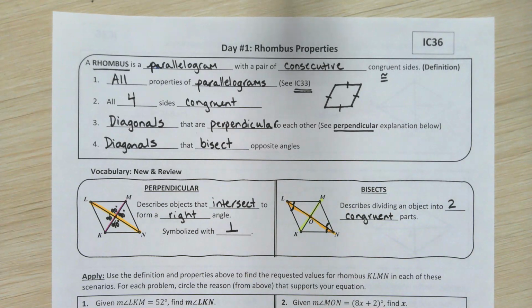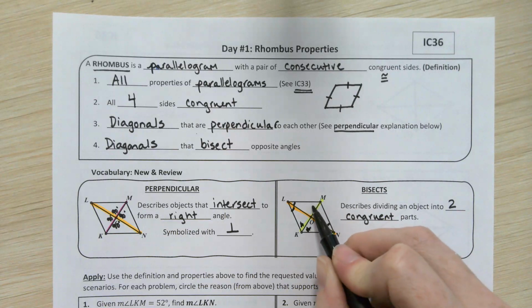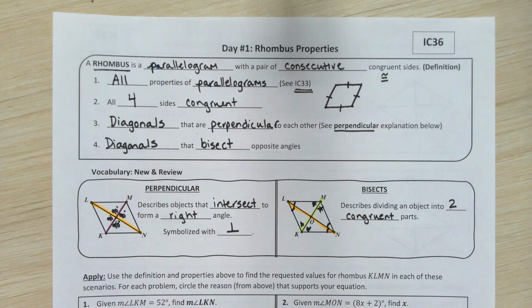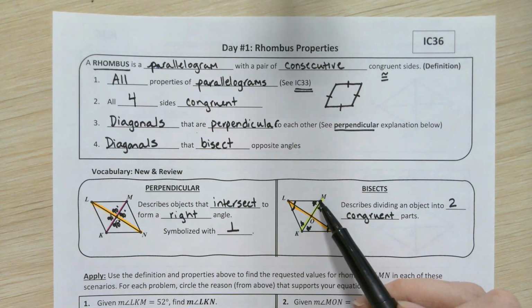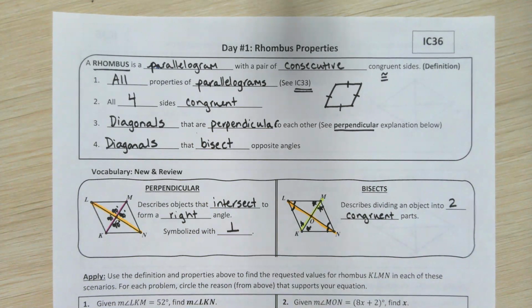So if we focus on KM as a diagonal, all four of these little angles will be congruent as well, thanks to a combination of the parallelogram fact that opposite angles are congruent, and now our new rhombus fact that these angles are also bisected, divided in half.